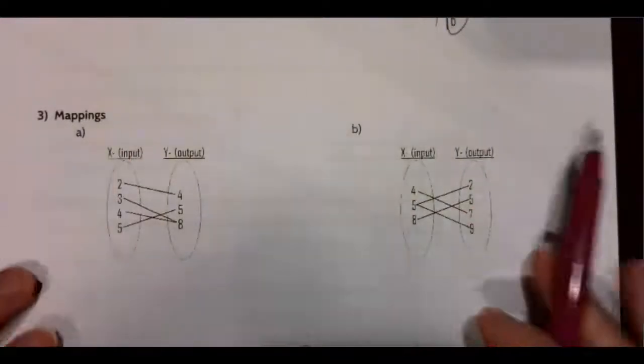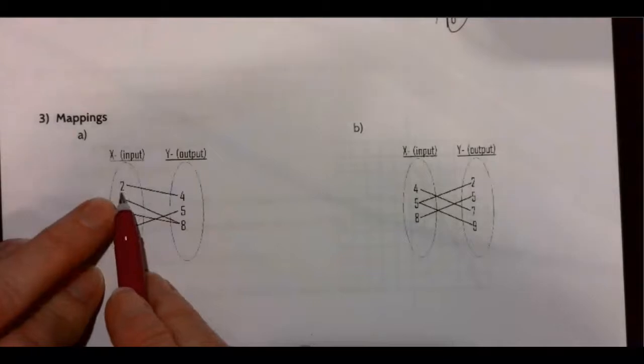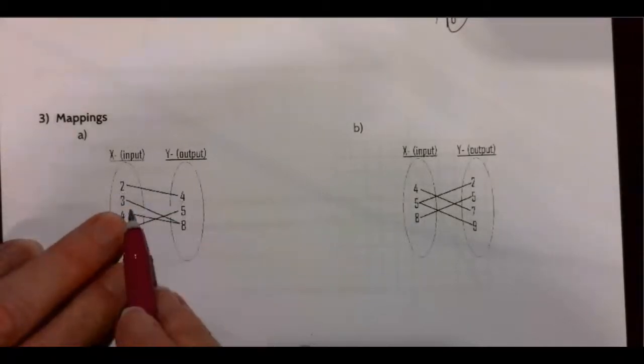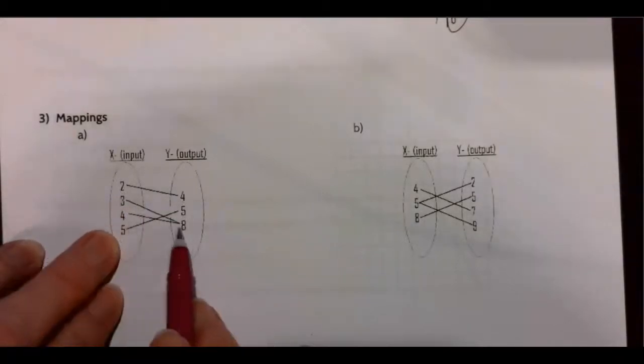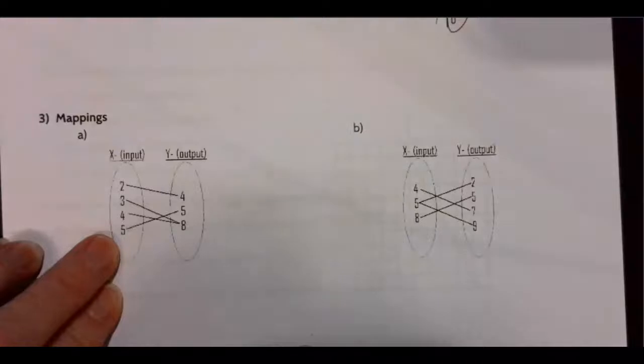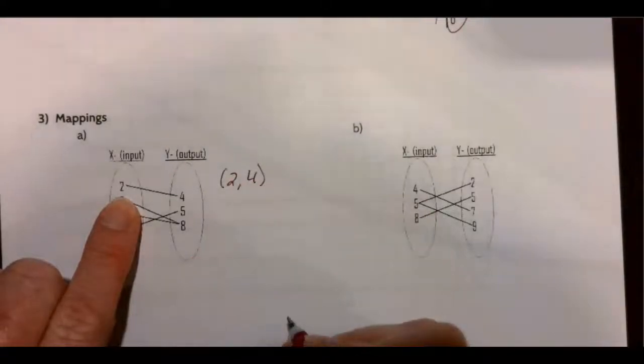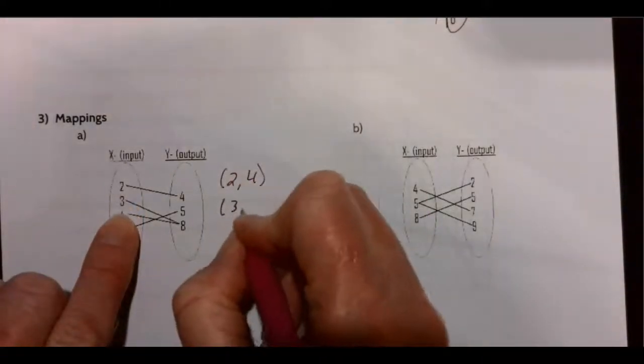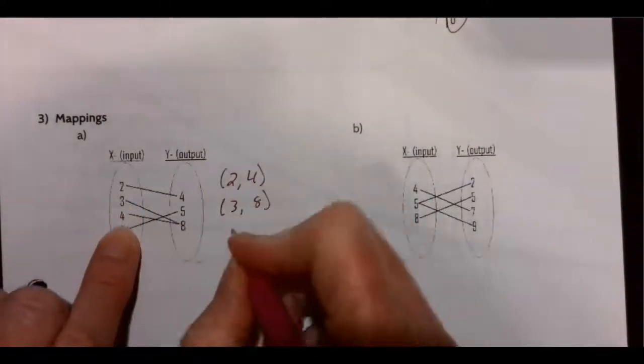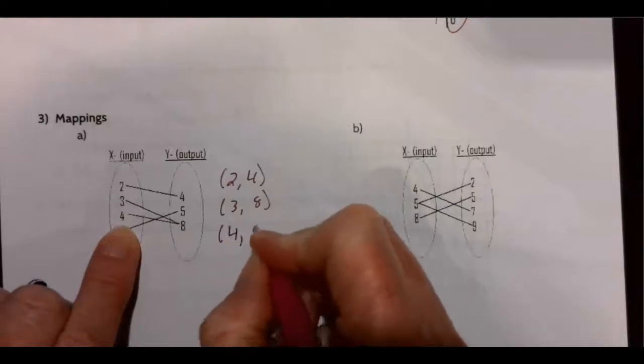Okay, now we go to mappings. These are not as common, but they do happen. What this is saying is this 2 maps to 4. This 3 maps to 8. This 4 maps to 8. And this 5 maps to 5. Now for me personally, it's much easier if I write them out as ordered pairs. So this is the ordered pair of 2, 4. And this is the ordered pair of 3, 8. Okay, and this 4 to 8.